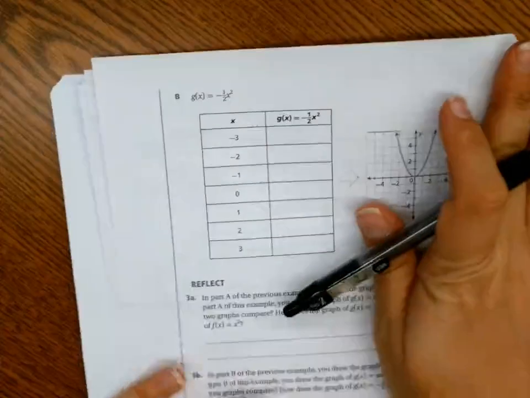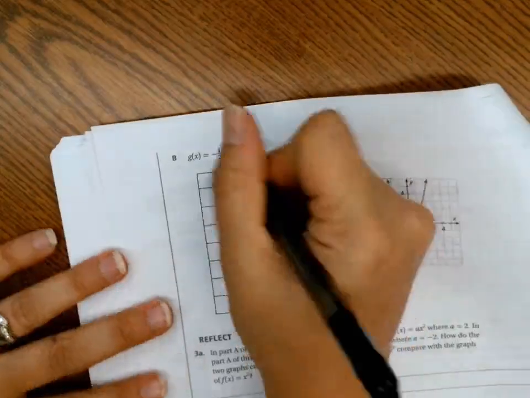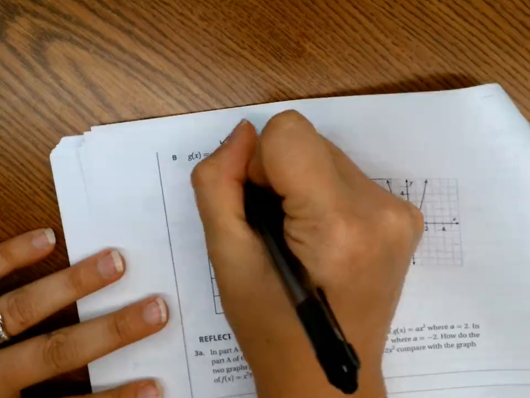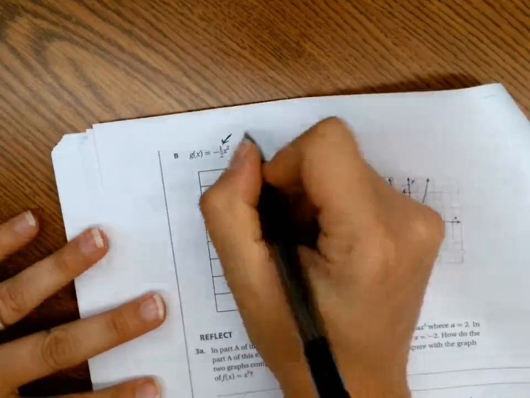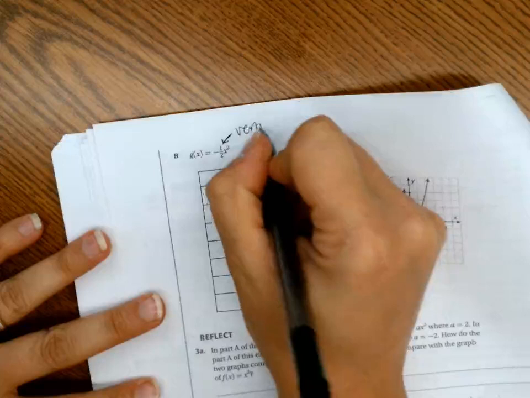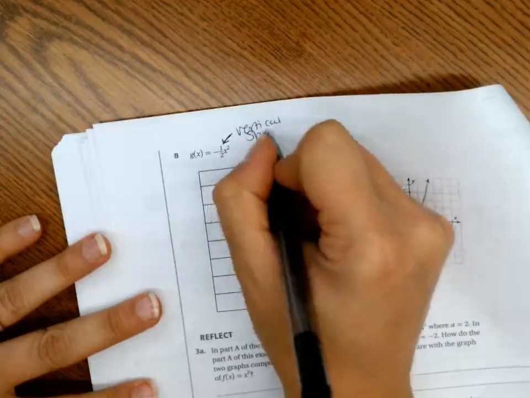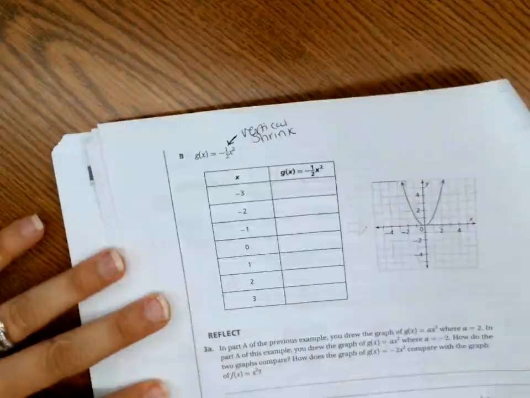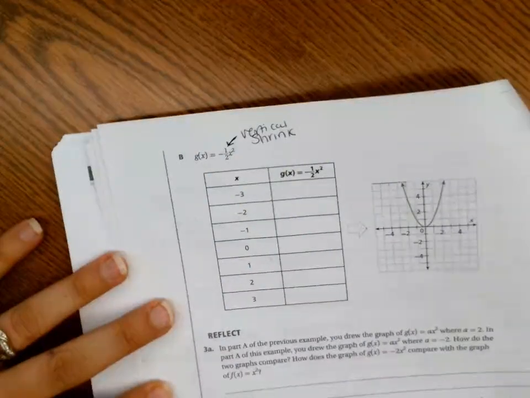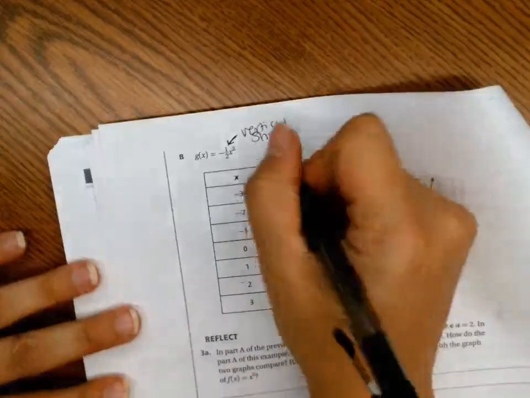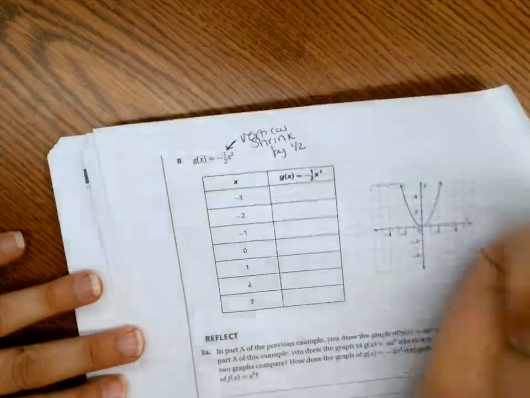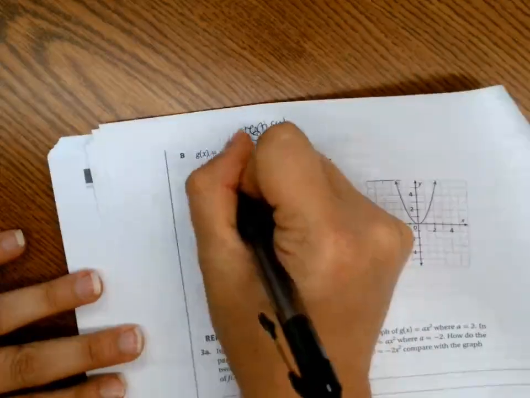How about if it was negative 1/2 x squared? What do you guys think? This is going to be what? The 1/2 makes it a what? Vertical shrink. So it's a vertical stretch if it's a number greater than 1. It's a vertical shrink if it's a number greater than 0, less than 1. Right? Vertical shrink by 1/2. It's half the height. And then the negative makes it reflected.